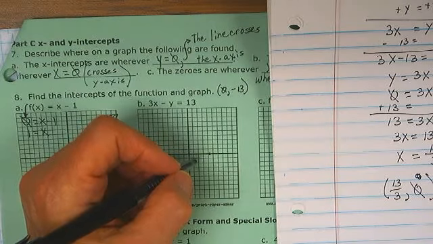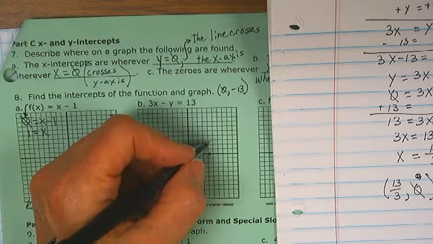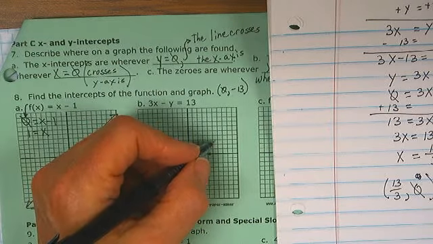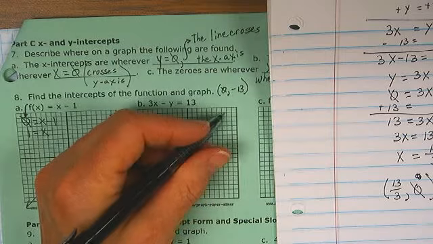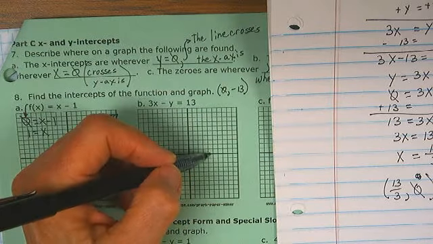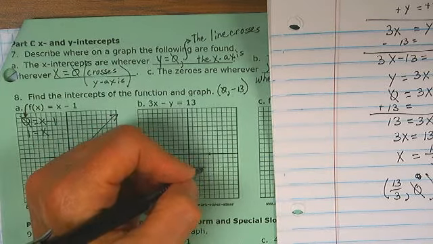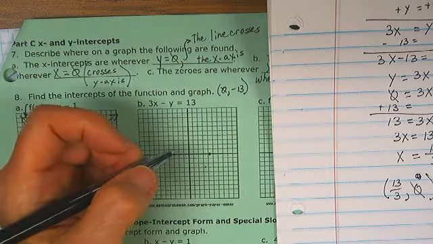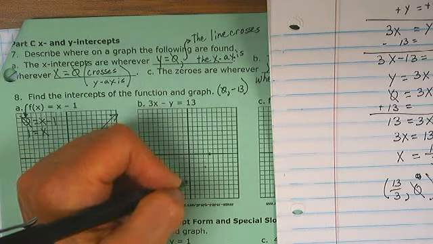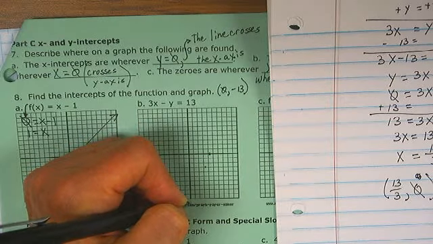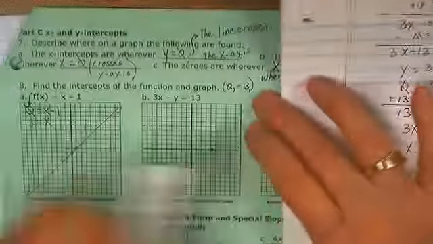Now my slope is 3, so I can go up 3 over 1, up 3 over 1, and so negative 13 will be down here somewhere. 1, 2, 3, 4, 5, 6, 7, 8, 9, 10, 11, 12, 13. This won't be terribly accurate, but it's close enough.